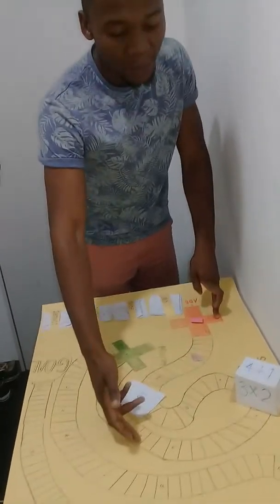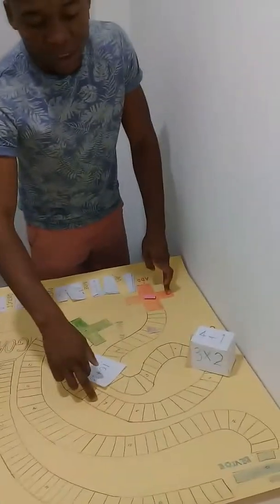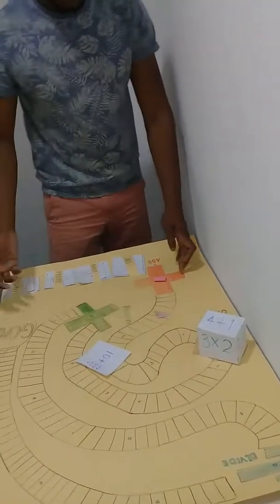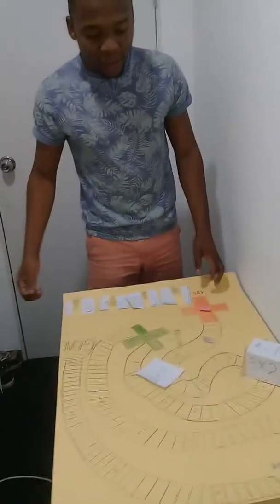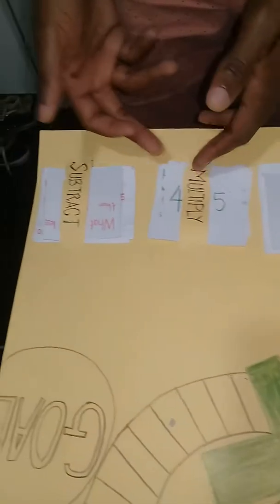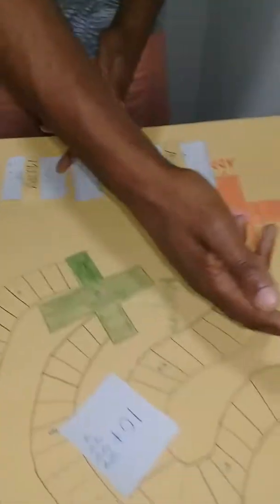So if I was on the subtraction side and someone knocked me from this section, it means I'll have to go back to the subtraction side. So this game is a bit simple, and fun. As you can see, we have sections of the cards. So it's add, divide, multiply, and subtract, representing the 4 sections.